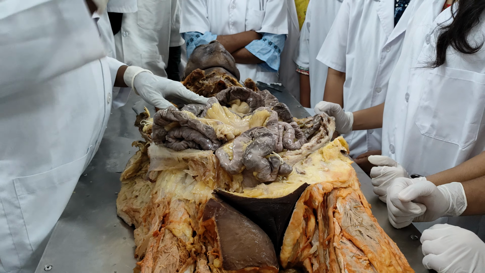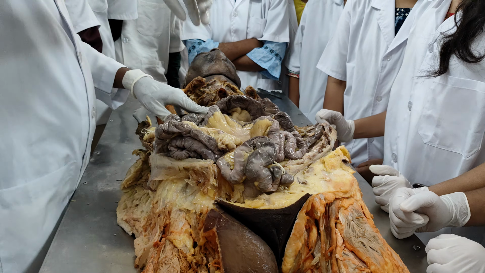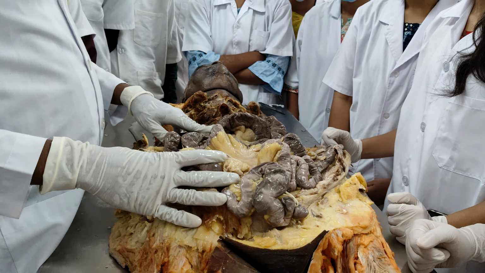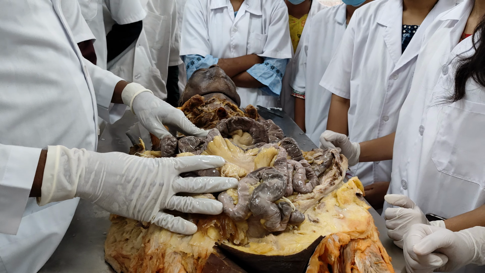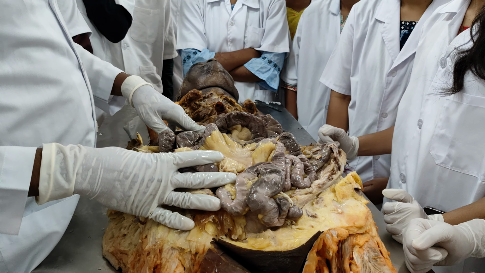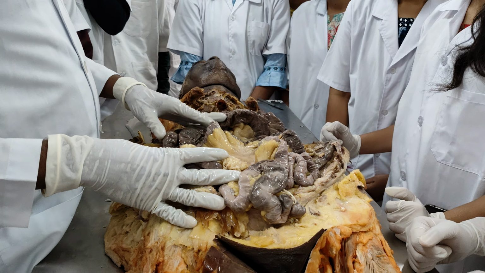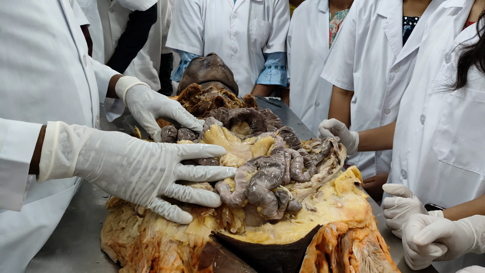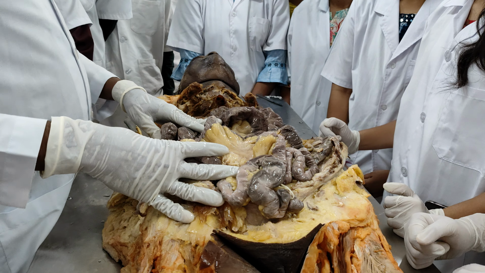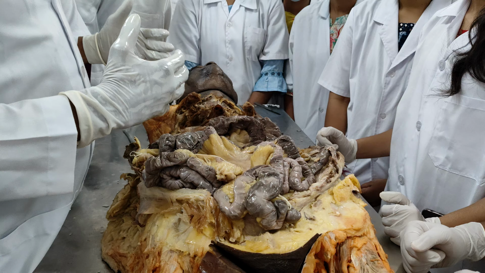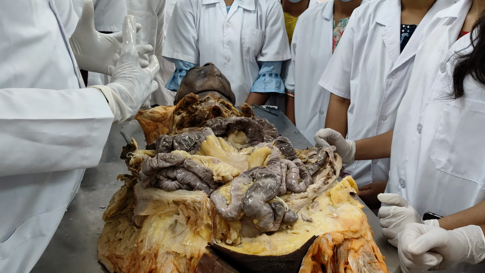Now let us see about the small intestine. The small intestine contains two parts. One is the upper part called the jejunum, and the lower part called the ileum. The jejunum is composed of the upper 2/5 of the small intestine, while the ileum is composed of the lower 3/5 of the small intestine. And the jejunum occupies the left upper quadrant of the abdomen.